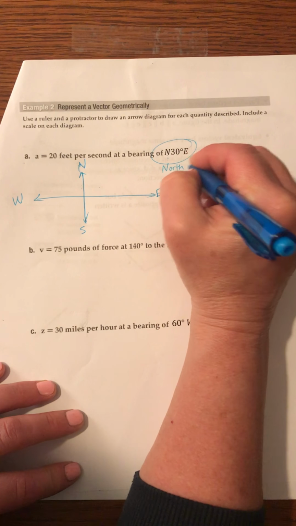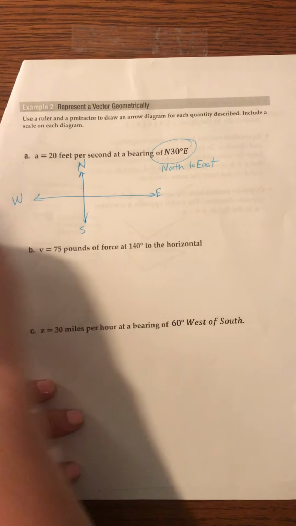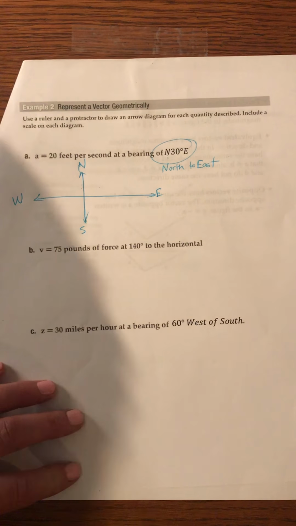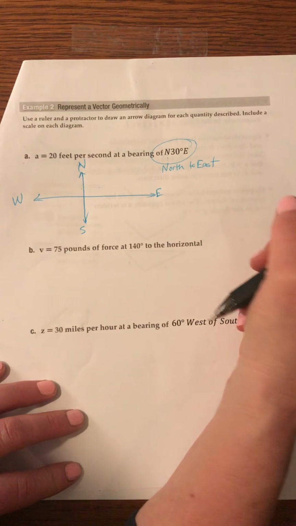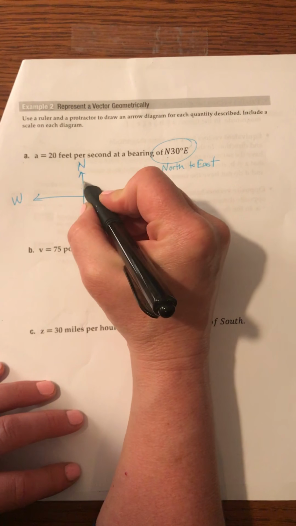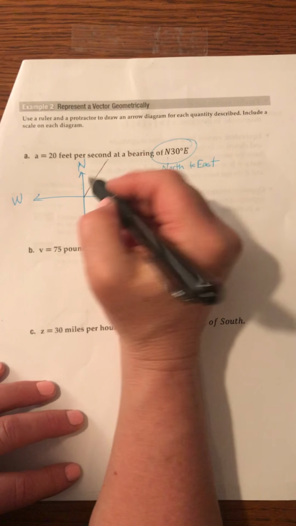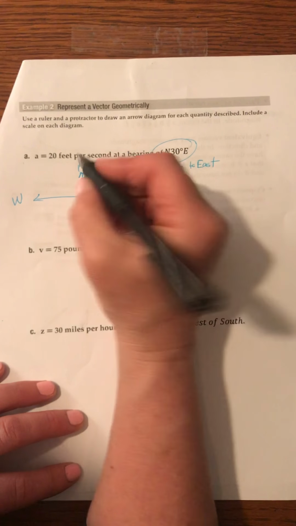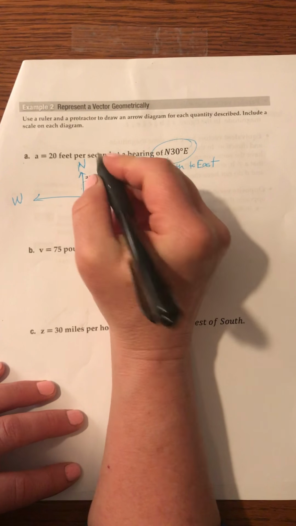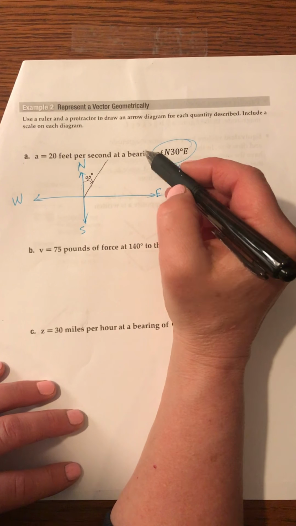So north to east. So I'm going to just kind of draw roughly how much that is. So if I were doing 30 degrees, we would know roughly where that is. That's right in here, I would say, that's 30 degrees north, 30 degrees east.